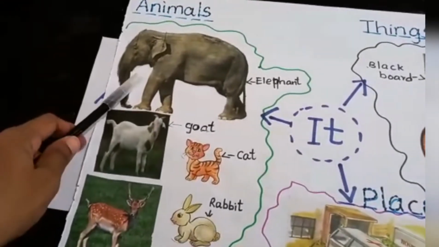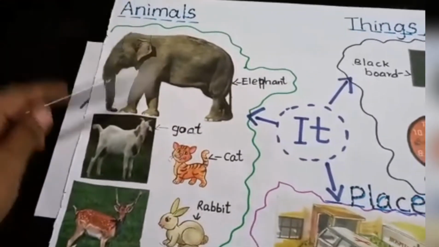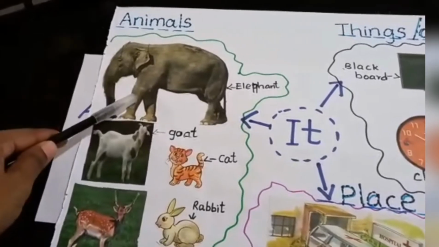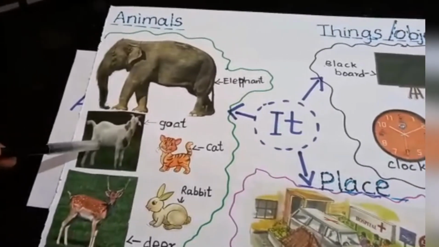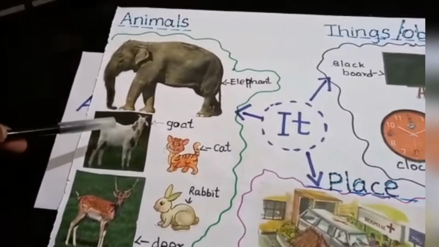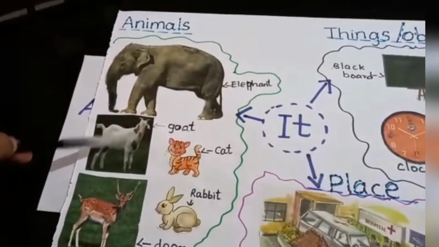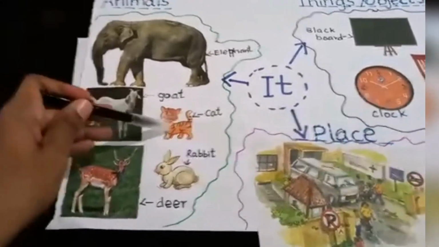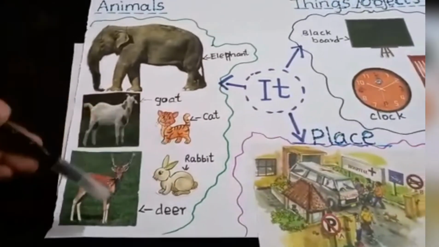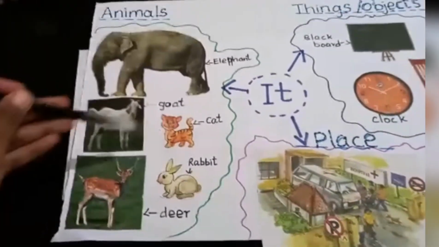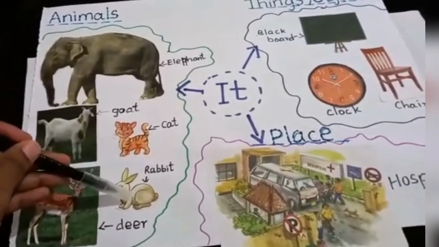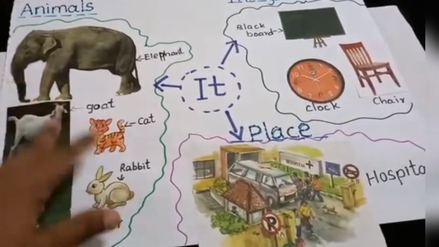Now this is an elephant. Elephant is an animal. So we will say it is an elephant. This is a goat. Goat is an animal. So we will say it is a goat. And also a deer, cat, rabbit. For that also we say it is a deer, it is a cat, it is a rabbit.